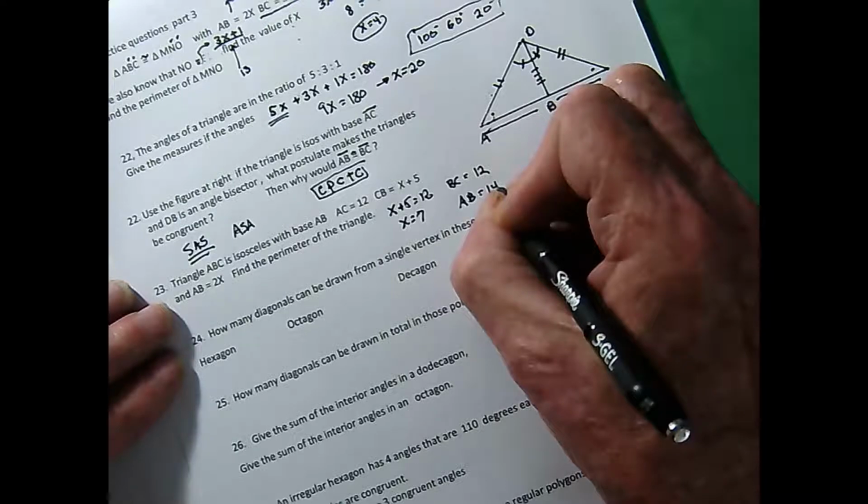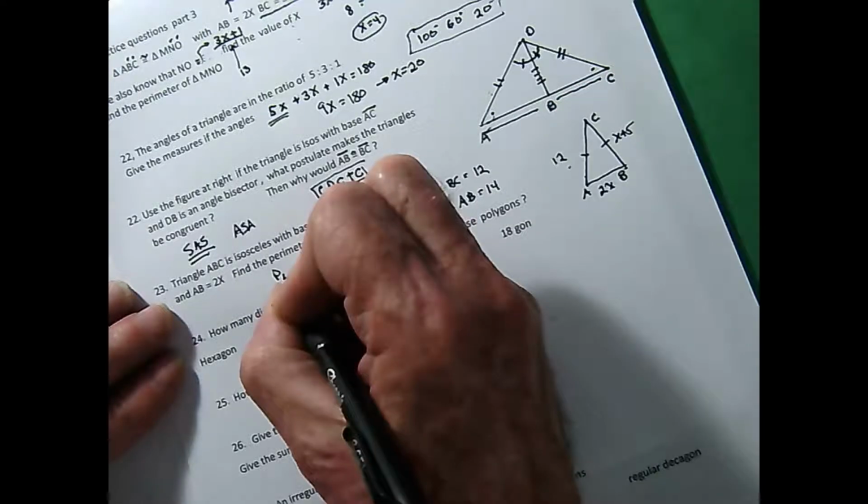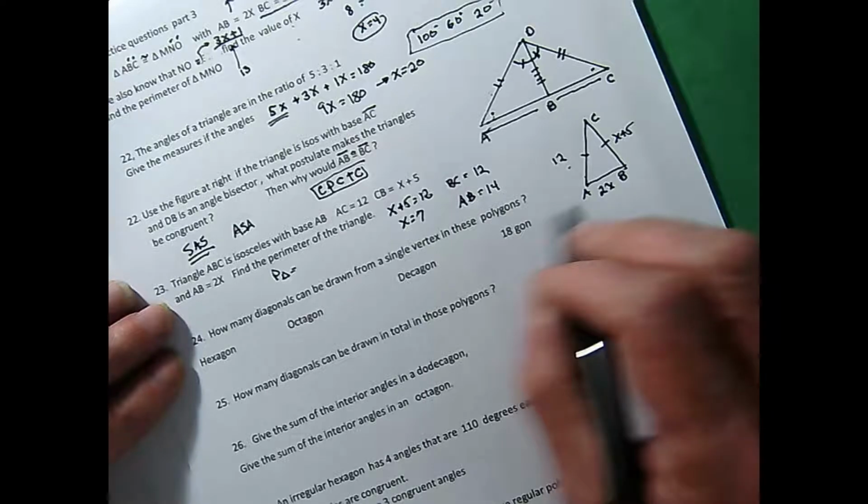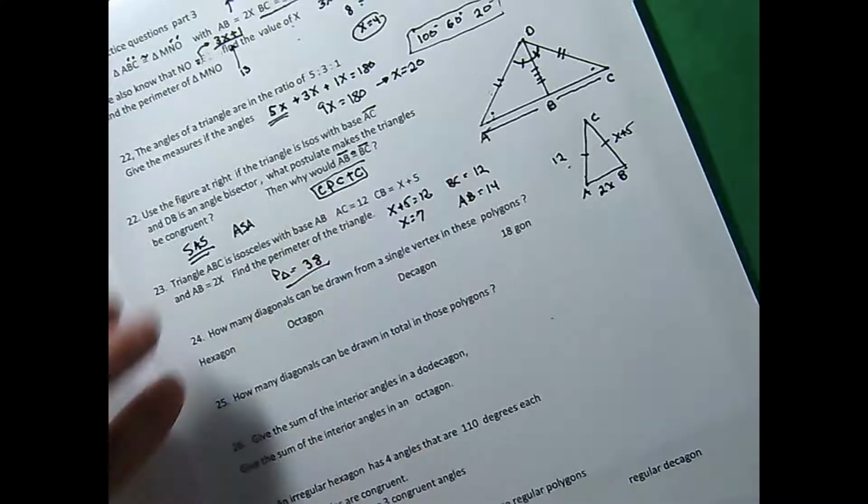So what's the perimeter of that triangle? And now we got a couple of 12s. That's 24 plus 14. That's going to be 38, huh? For the perimeter of that triangle.